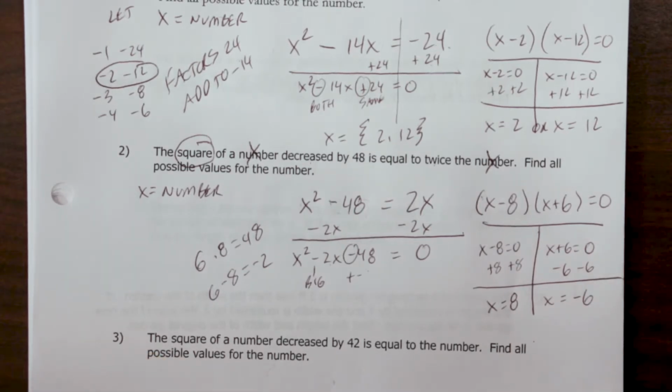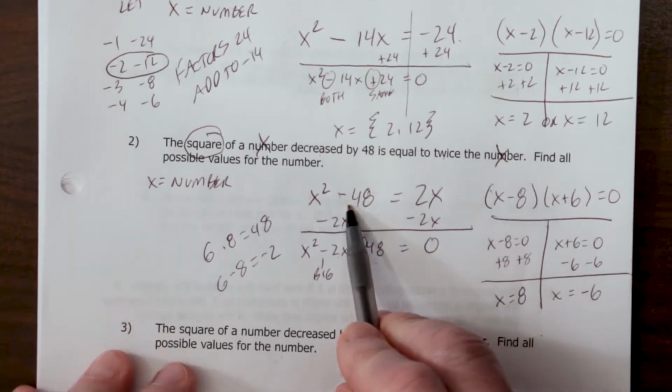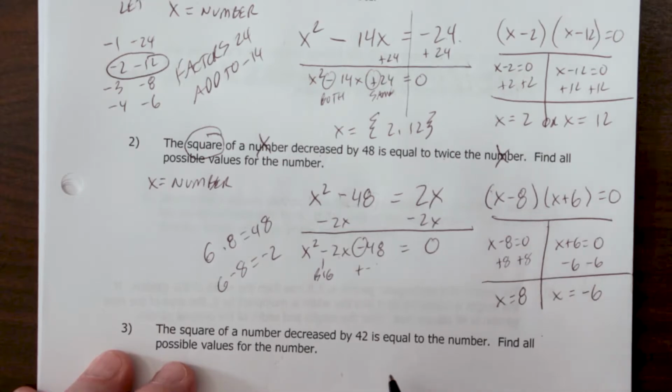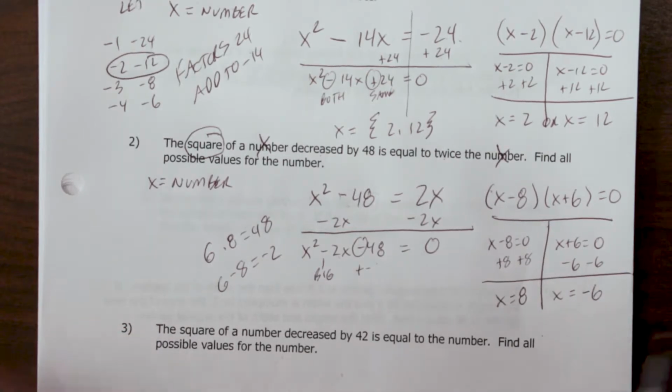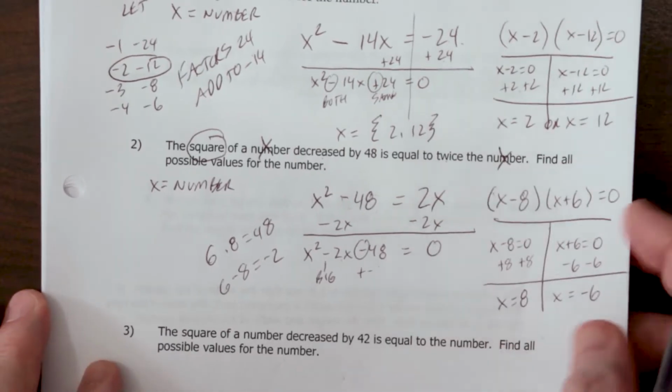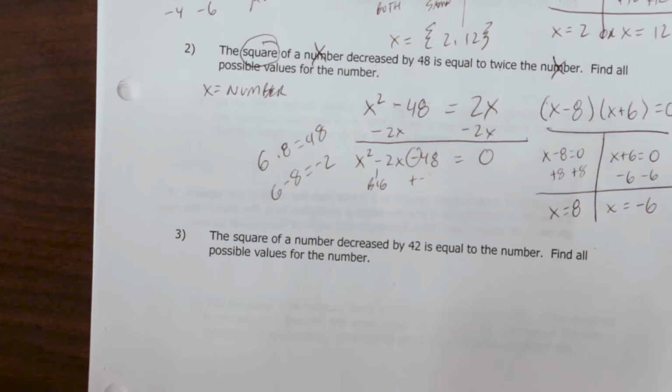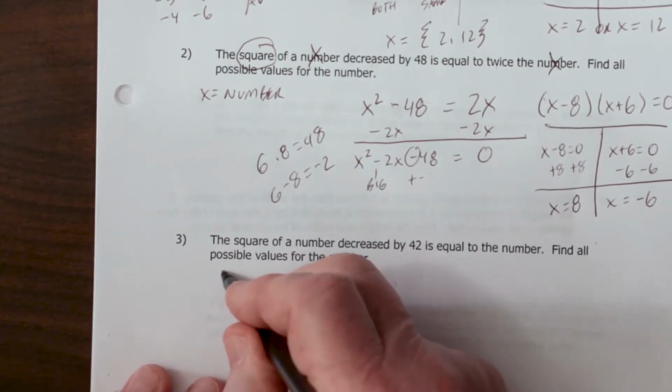Now, you could do some checking on this. If you did some checking, you could type this in as your first equation and this in as your second equation and find out where they meet. You'd have to expand your stuff, but you could do that. And we'll do that later. All right, and then it says the square of a number decreased by 42 is equal to the number. Same basic type thing, the square of a number, so x equals the number.